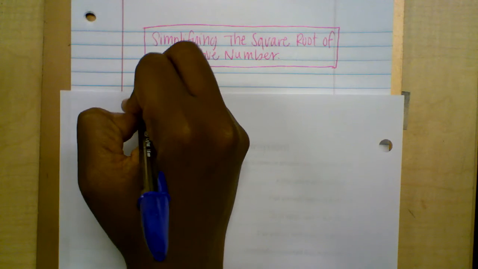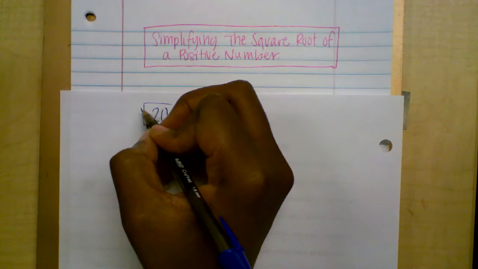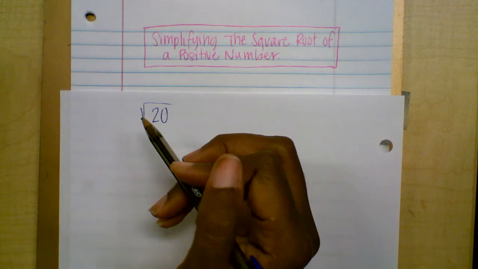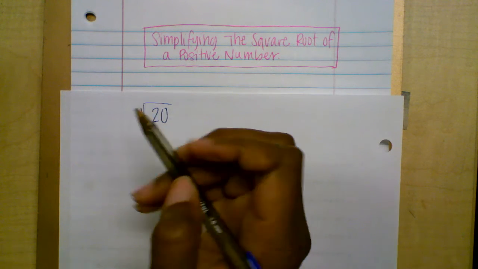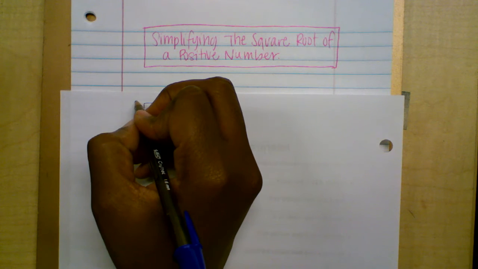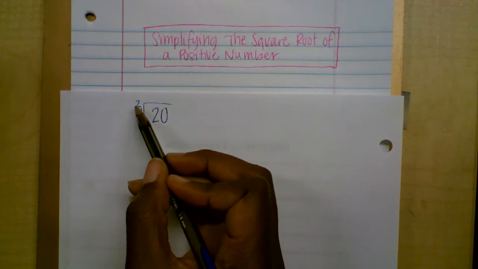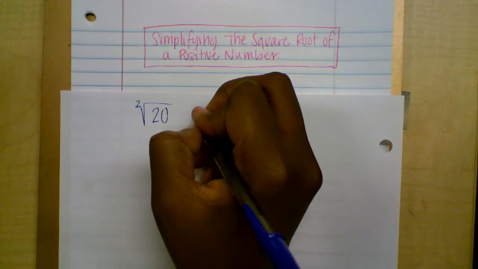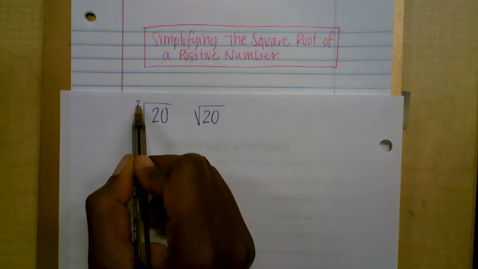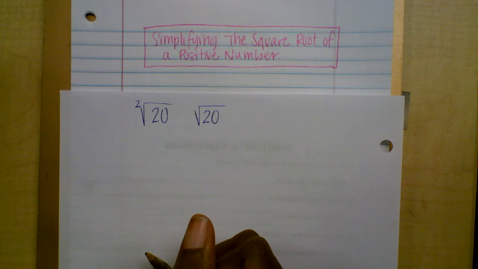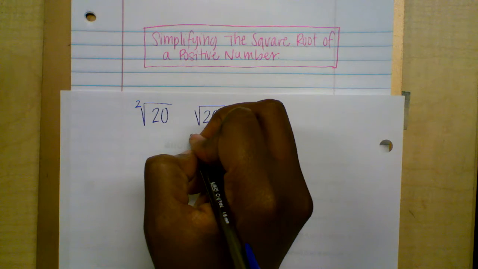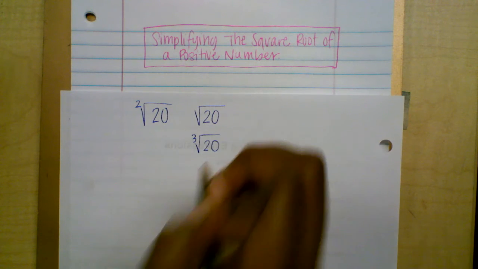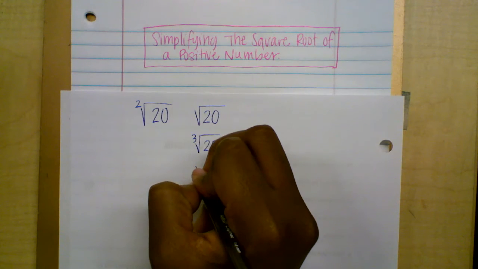If I give you the square root of 20, in algebra this symbol is called the square root, and it's called square root because there is a root of 2 here, but we don't write the root 2 for square root. You just leave it alone, you just drop the root 2. However, if it were a cube root, you will see the 3, and if it was the fourth root, you will see the fourth root.